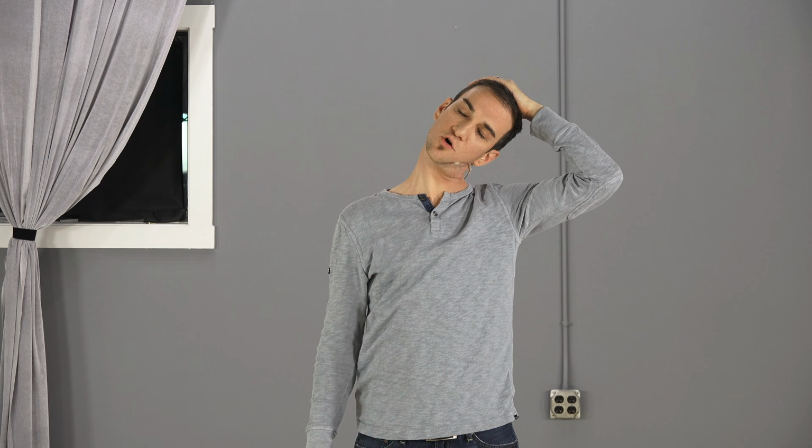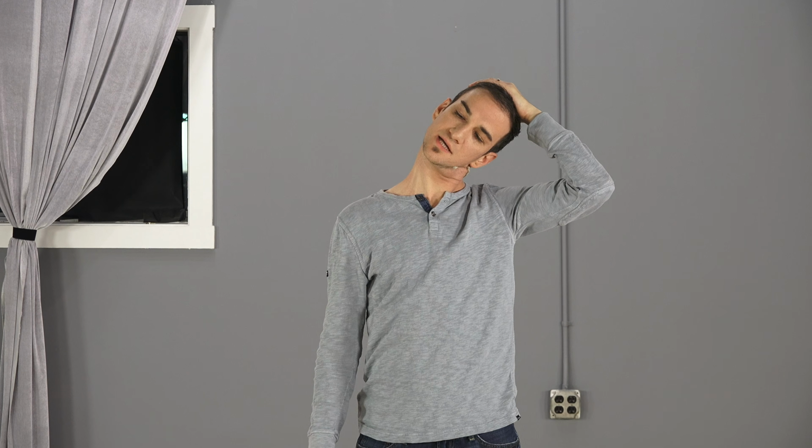Okay. You can hold this stretch for about 20 to 30 seconds. You can also do it dynamically like this, where you're just moving the head down to the shoulder, getting some motion, and kind of releasing some of that tension in your upper back and neck area, okay?